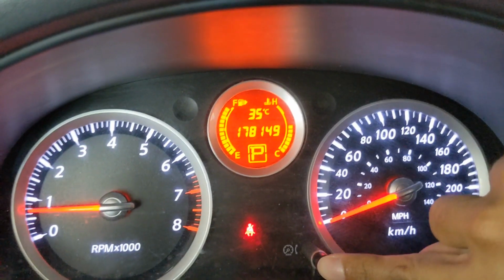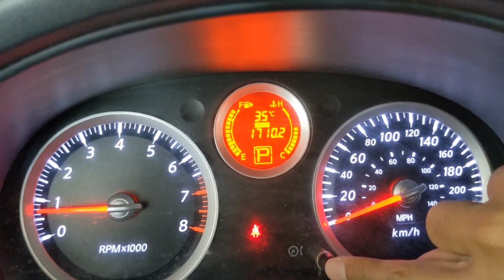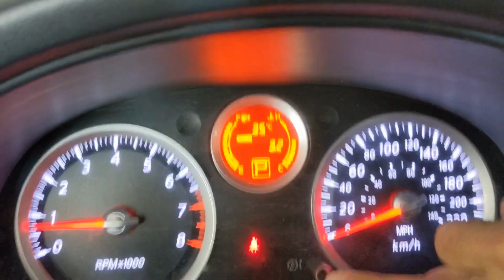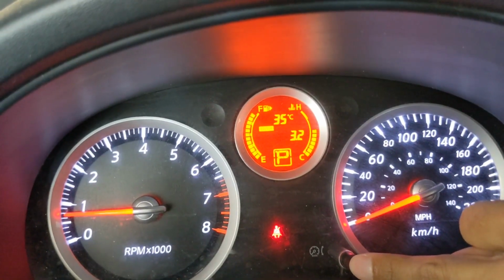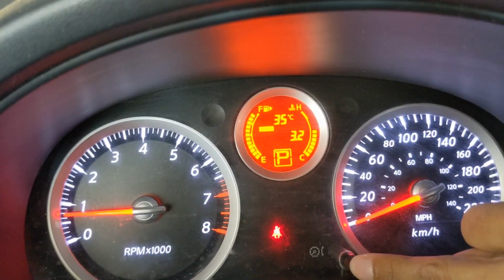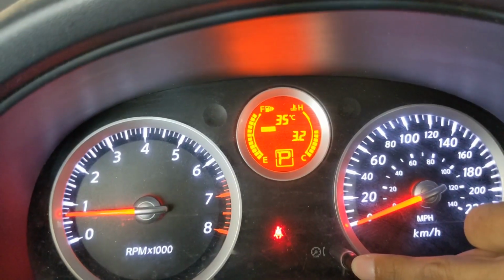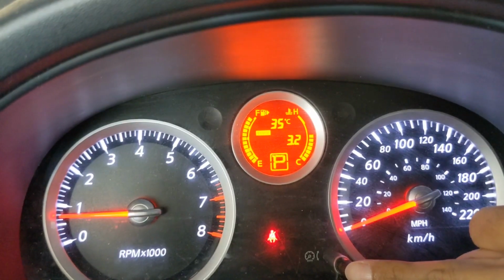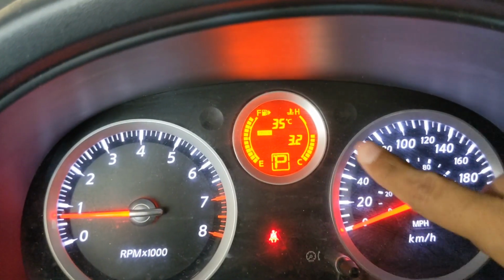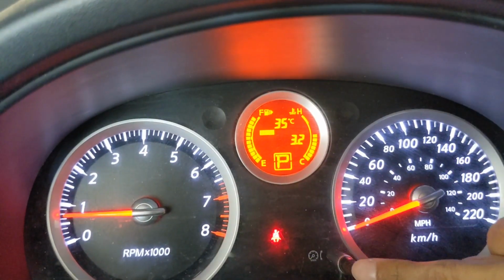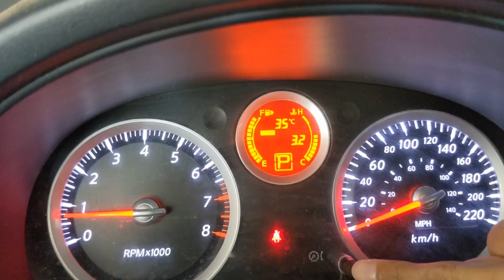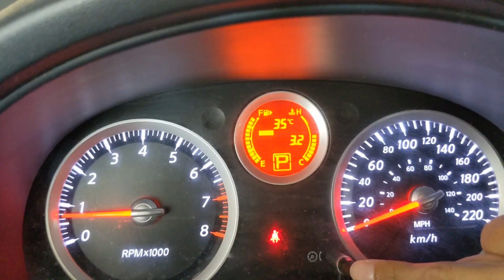And when you press this again, you see the trip meter. This is trip A, and you press it again, this is trip B. So what you can do is you can reset this trip meter by long pressing this button. When you long press this button, this digit 3.2 will reset to 0. I just reset it a few minutes ago because I wanted to keep track of something. So you can do that as well.